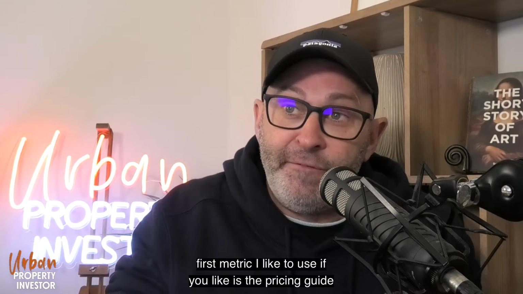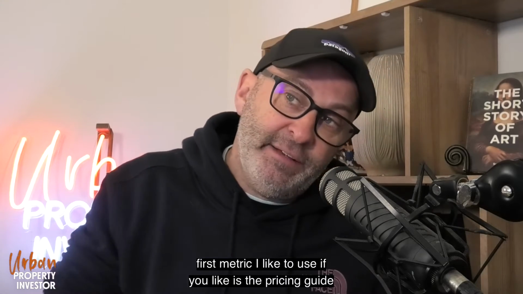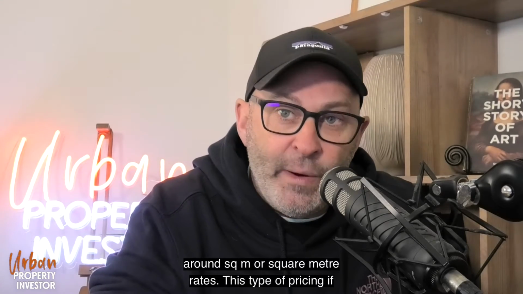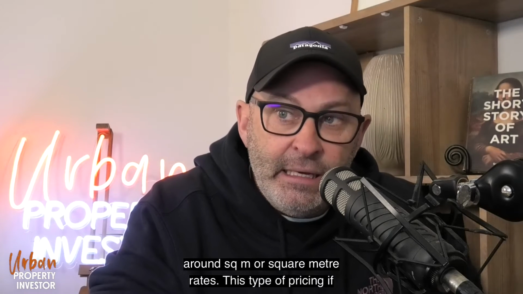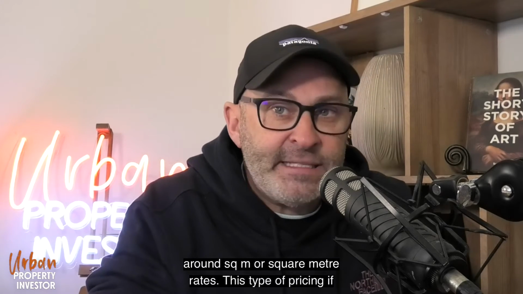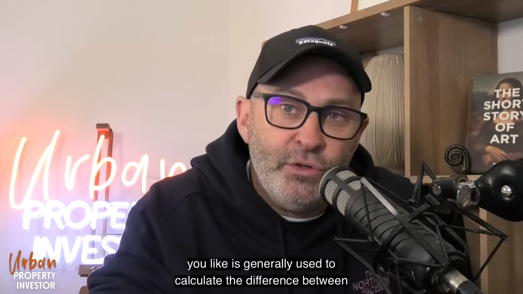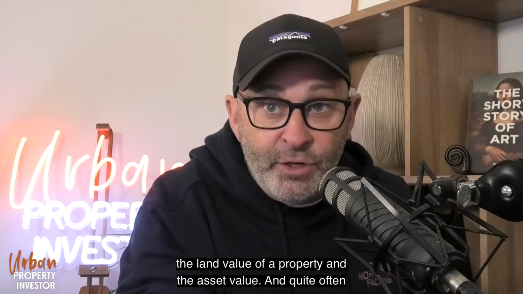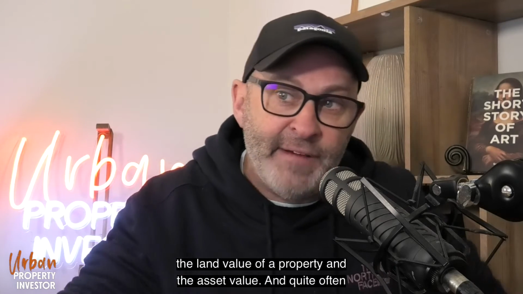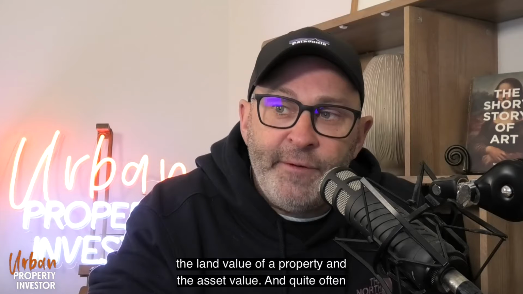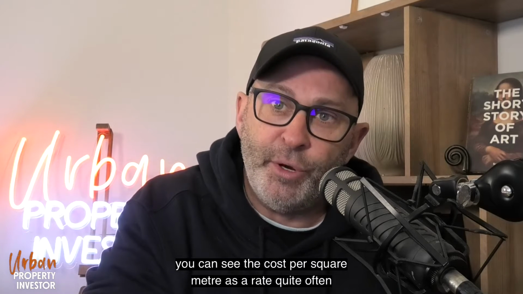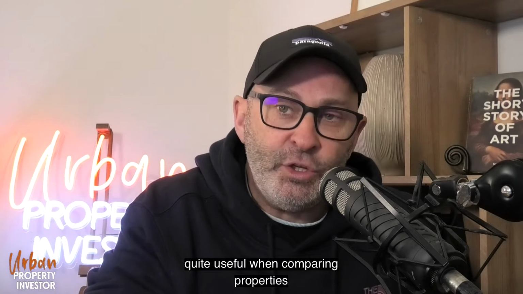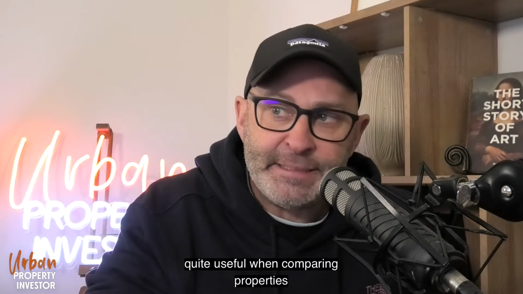So first metric I like to use is the pricing guide around SQM or square meter rates. This type of pricing is generally used to calculate the difference between the land value of a property and the asset value. And quite often you can see the cost per square meter as a rate, quite useful when comparing properties.